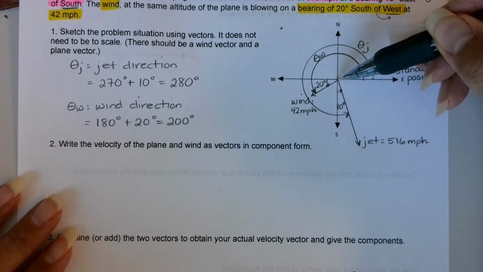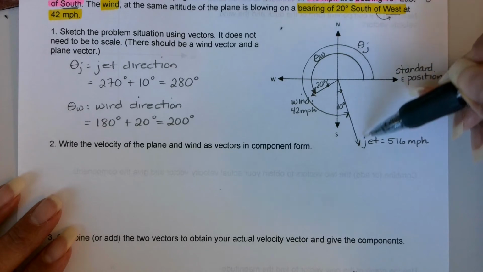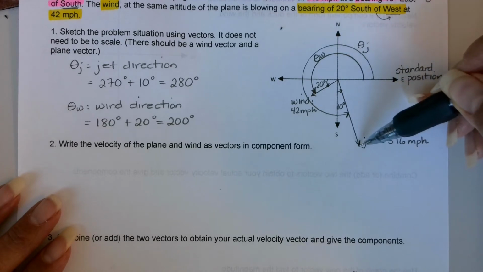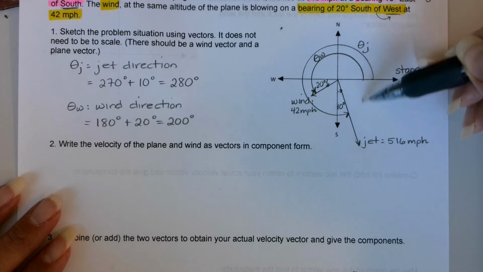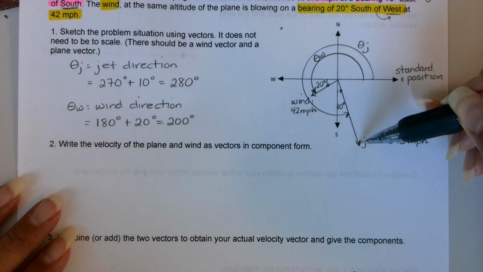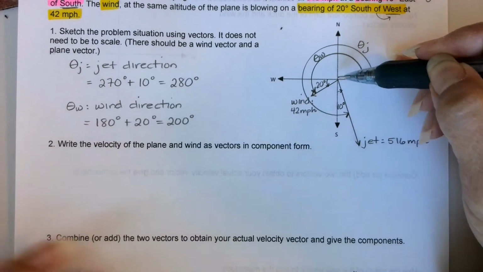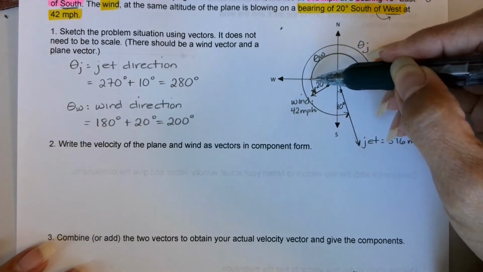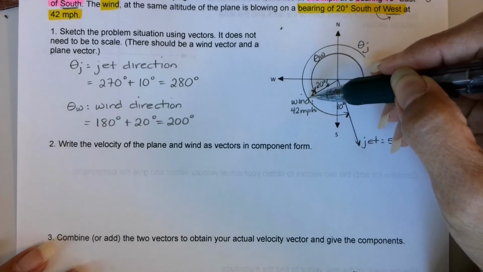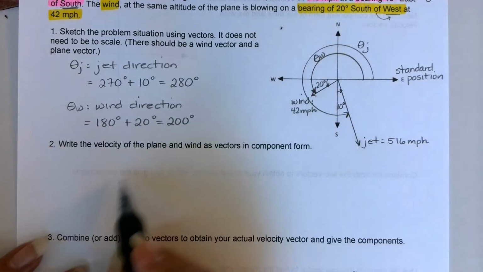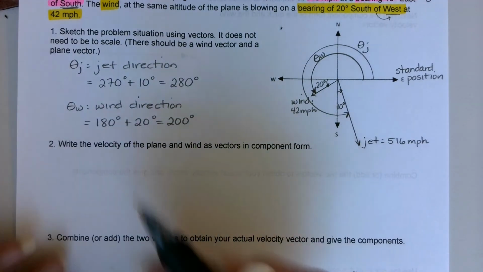If I started here, how far right and how far down did I have to go to get to my terminal point here? I don't know what this distance x is. I don't know what this distance y is. Same thing for here. If I start here and I need to arrive here, I do not know how much x to the left I had to go or how much down I had to go. This is what we're going to do right here. That's what we're looking for. So let's go do that.